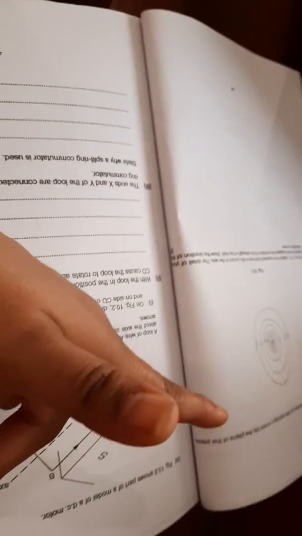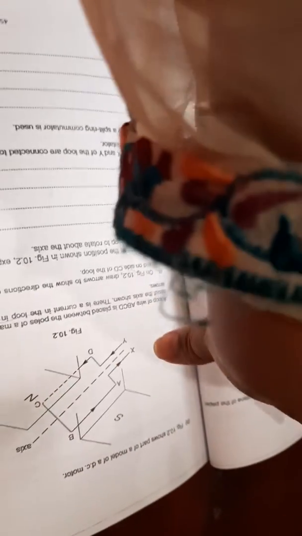So when the current is going out here, the force acting at the part DC is up, whereas at BC it is down, using your left hand rule. So we will draw an arrow here pointing in an upward direction, and here it is pointing in a downward direction.